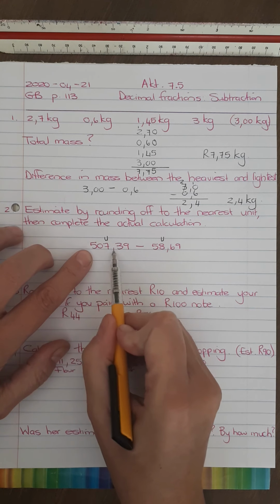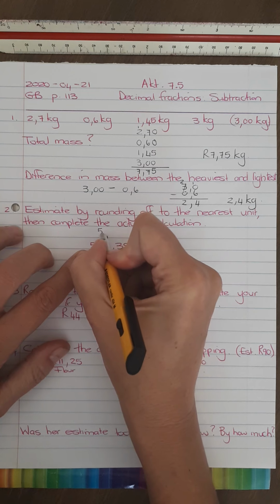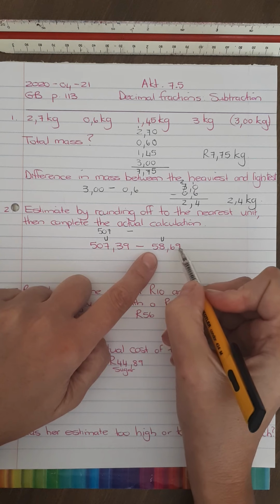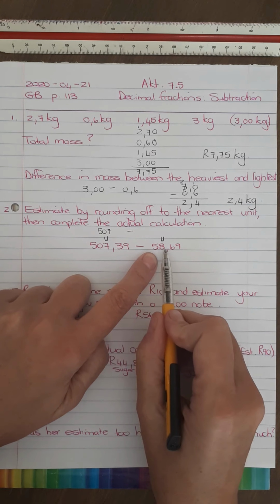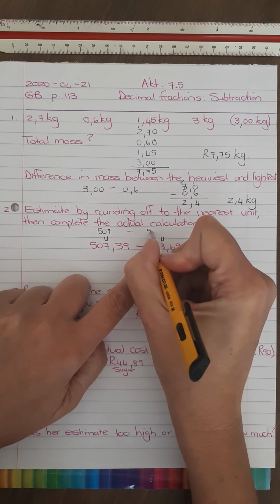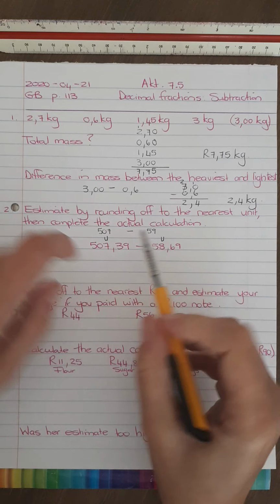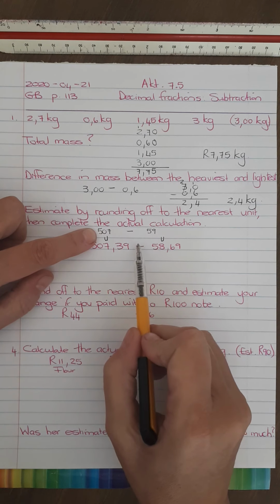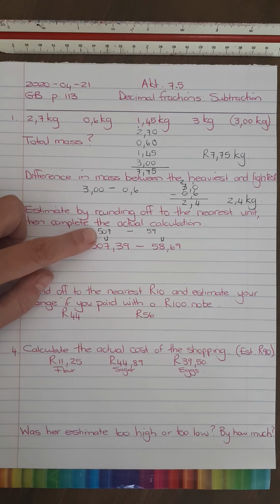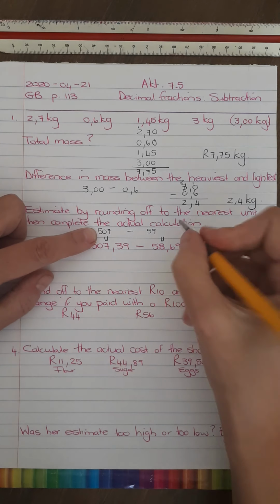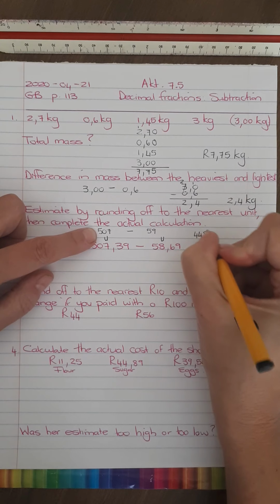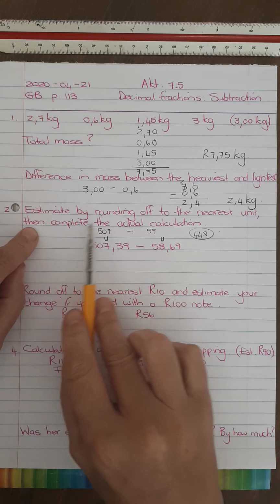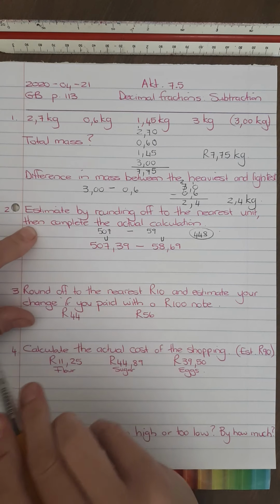So 507,39, that's going to round off to 507. Minus 58,69, that will round off to, that's going to change into a 9, to 59. Now if I quickly do this off the top of my head, I'm going to say 507 minus 59, and that will be 448. Okay, so I'm rounding off to 448. But now they say, then complete the actual calculation. So you have to do the sum.